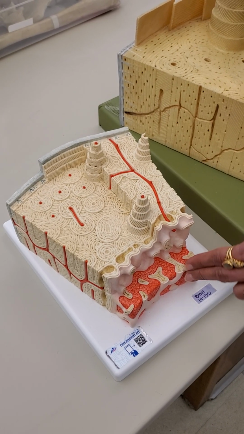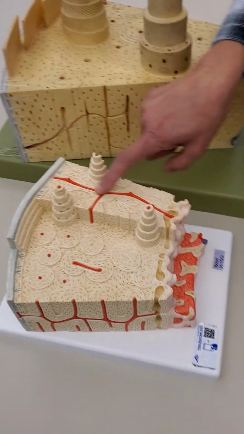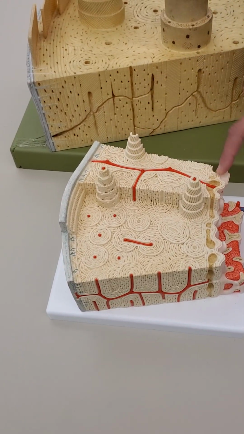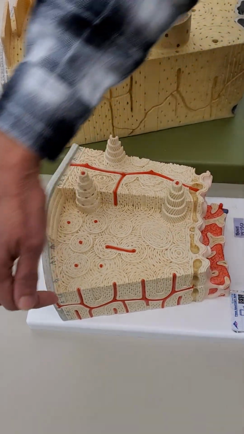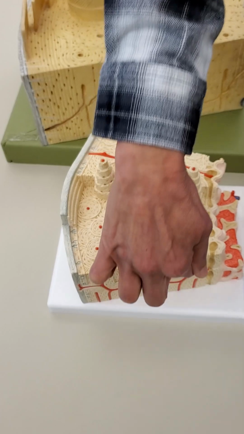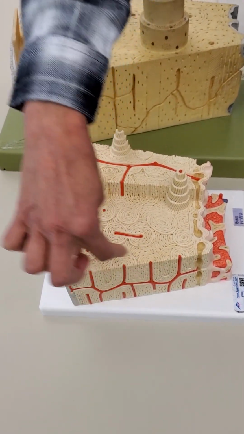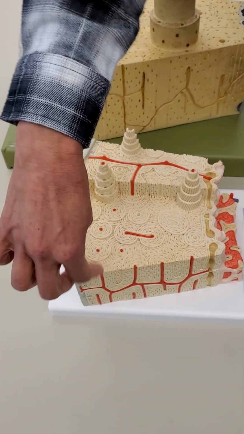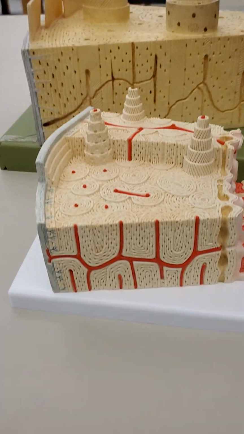We can see how the blood supply is going through what are called perforating canals on the side. You can see how each osteon is nourished with these blood vessels.